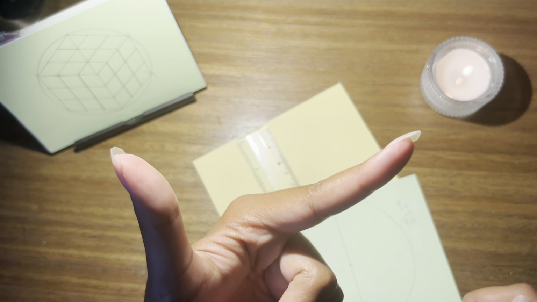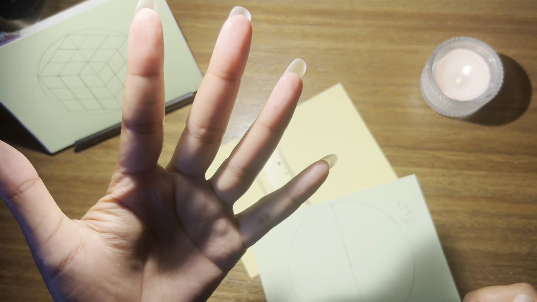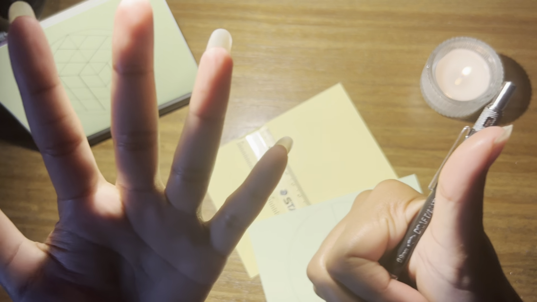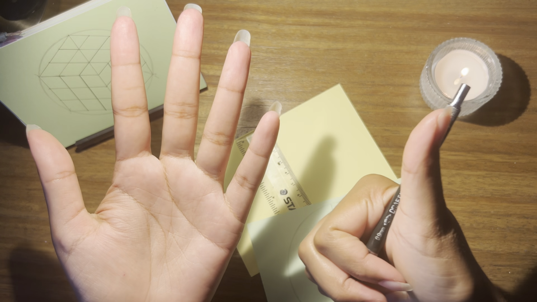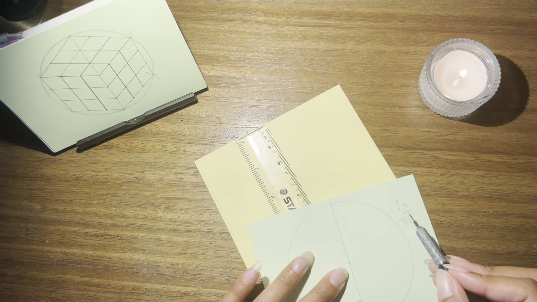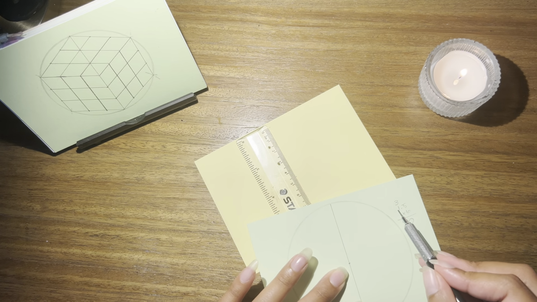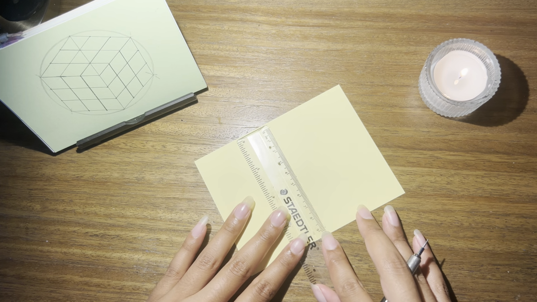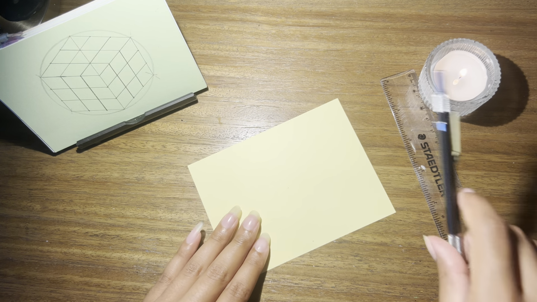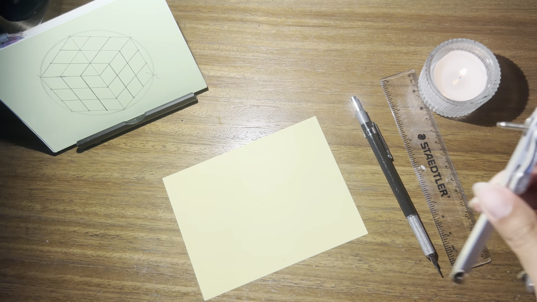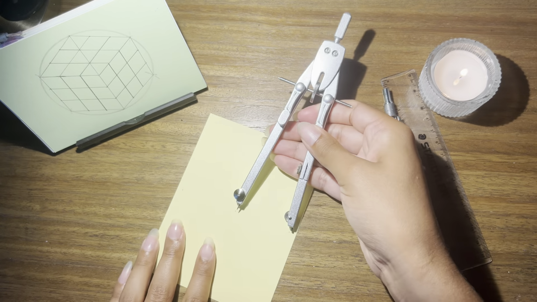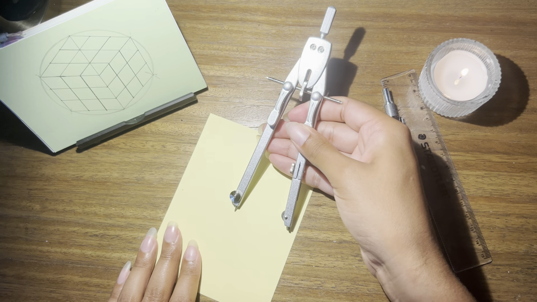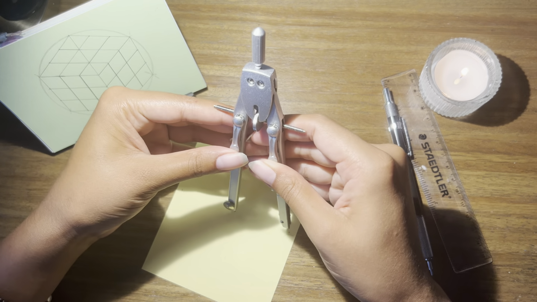5, 10, 15, 20, 25, 30. Six times 1 is 6, plus 3 is 9. So we know that this checks out. So now we can go ahead and make this first mark. We want to measure from the center to the dot.